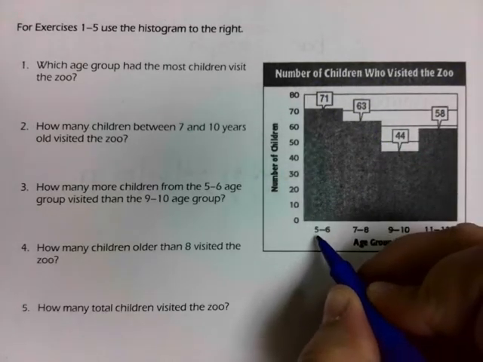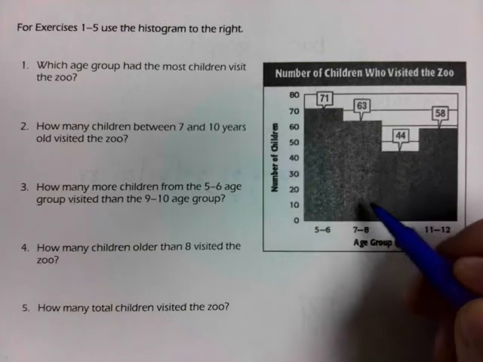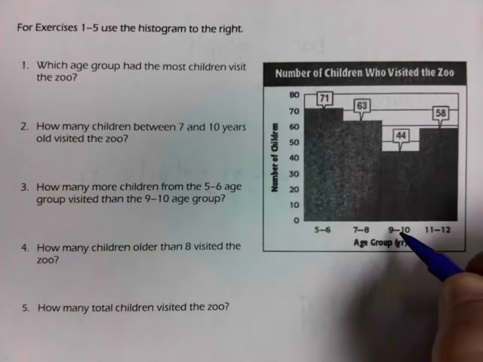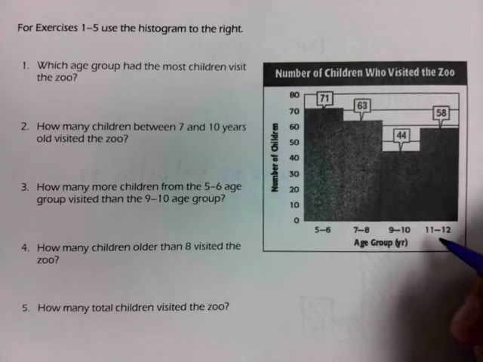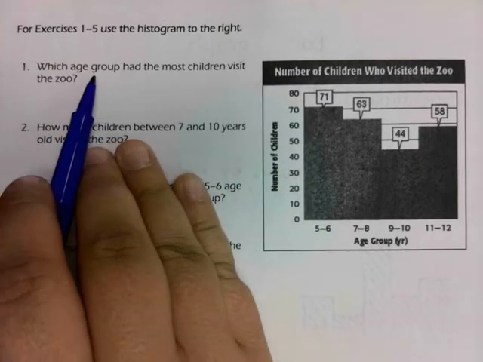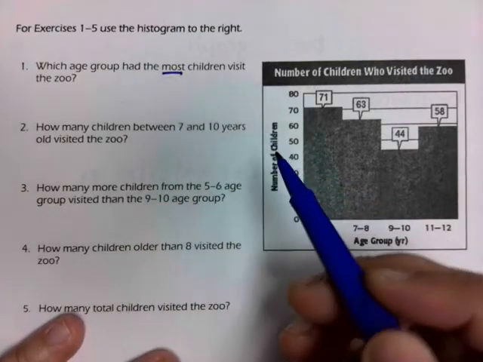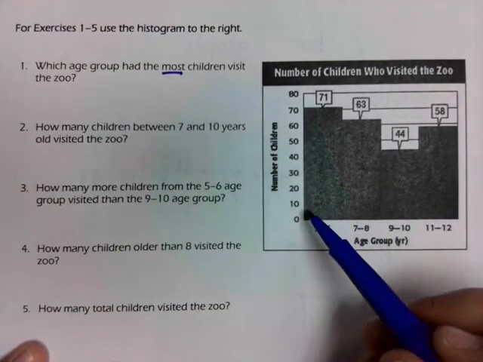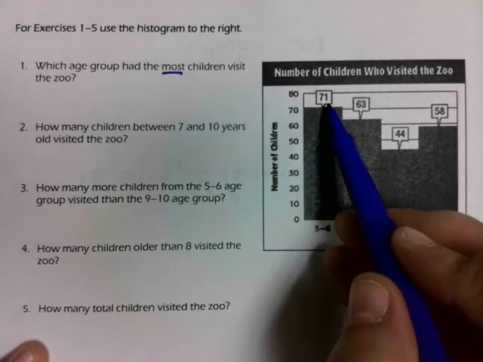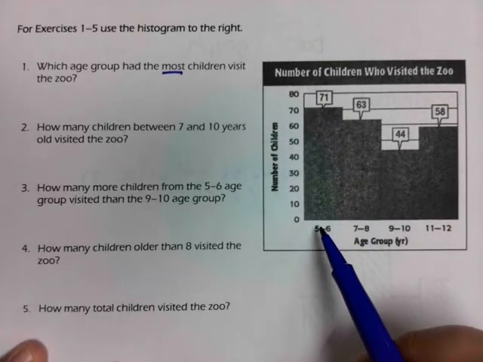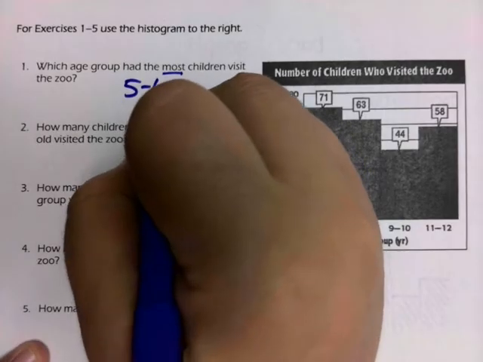So for children 5 to 6, there were 71. 7 to 8, there were 63. 9 to 10, there were 44. And then 11 to 12, there were 58. So the first question says, which age group had the most children visit the zoo? So which one had the most? That is the one with the highest number. So that age group was 5 to 6.